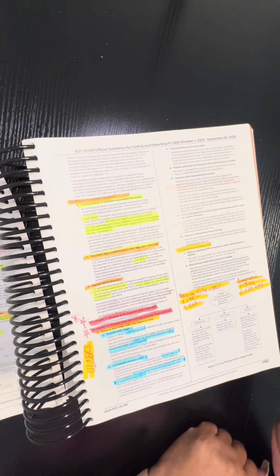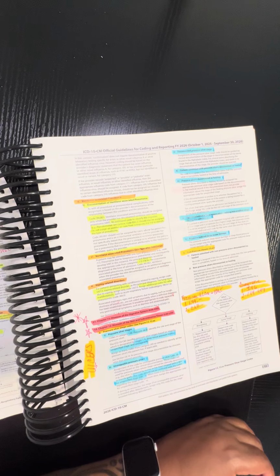Then number 3, 4, 5, 6, 7. Now, if you're one of those persons who needs to make sure that everything is different from one another, we can put in another color here.